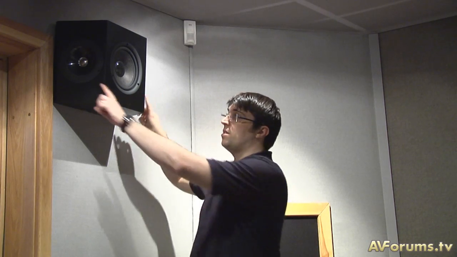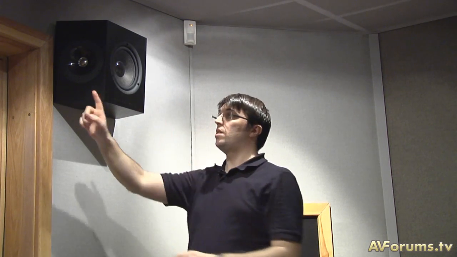The second mode that this can run in is bipole, so slightly different. What happens in a bipole configuration is the sound gets emitted almost in a 180-degree arc around the speaker. A bipole configuration is excellent for surround speakers because it gives a very wide coverage of the seating area. So that's the two different types of speaker that you'll see in this configuration: dipole and bipole.